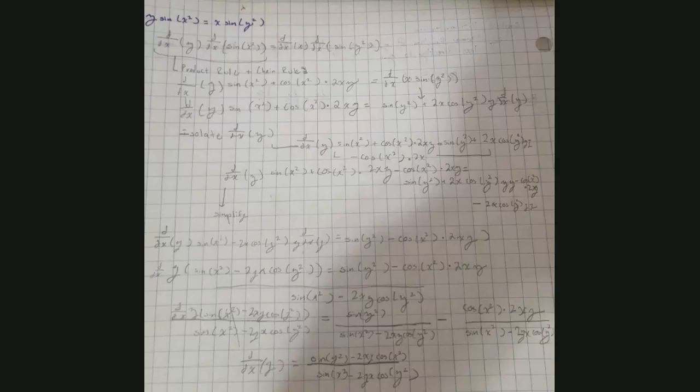Okay, there we go. So this is number 10. We're going to apply the product rule and the chain rule to both sides of the equation. On the left-hand side, we end up with d/dx of y times sine x squared plus cosine x squared times 2xy.